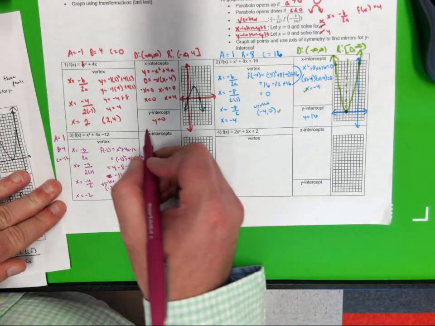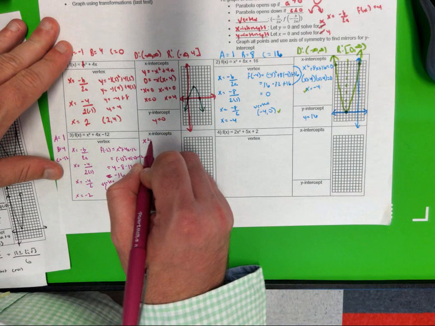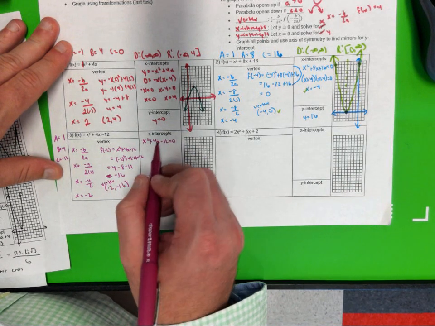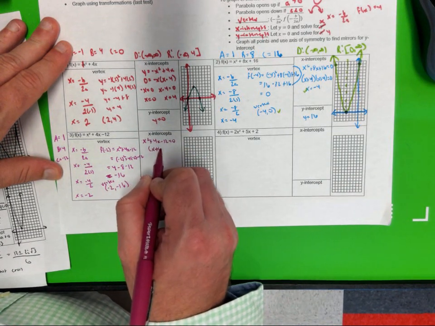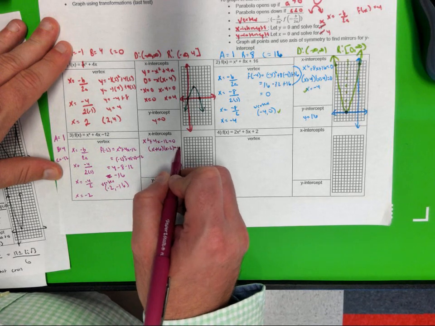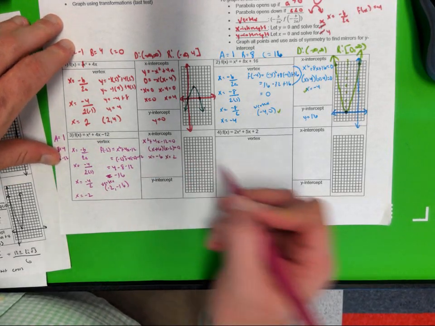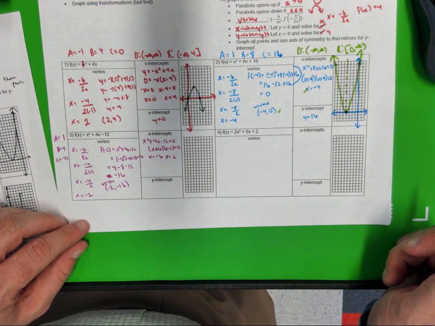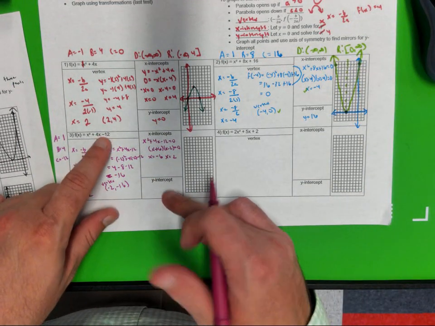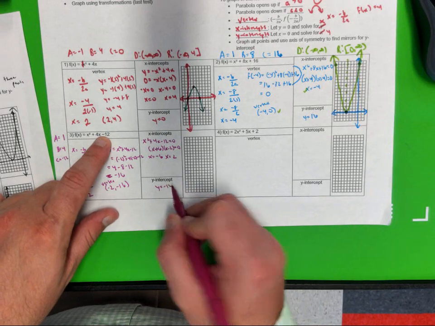Alright, x-intercepts. Plug 0 in for y. Factor. X plus 6, x minus 2, x equals negative 6, x equals 2. That's where it crosses the x-axis. Your y-intercept is always your c value, y equals negative 12.